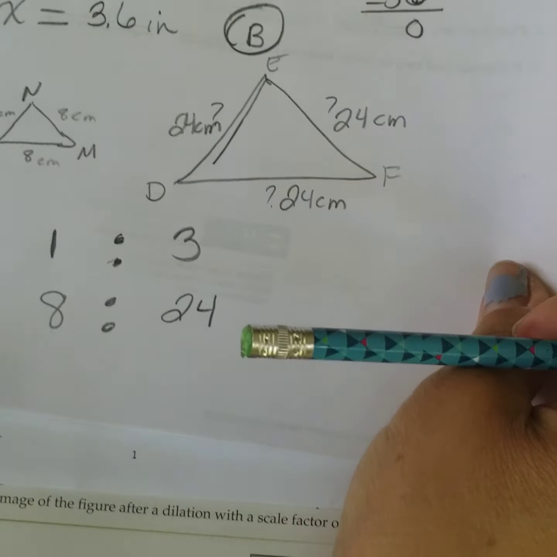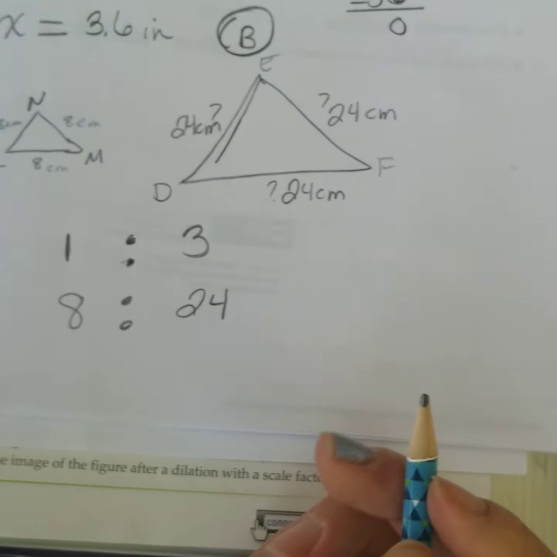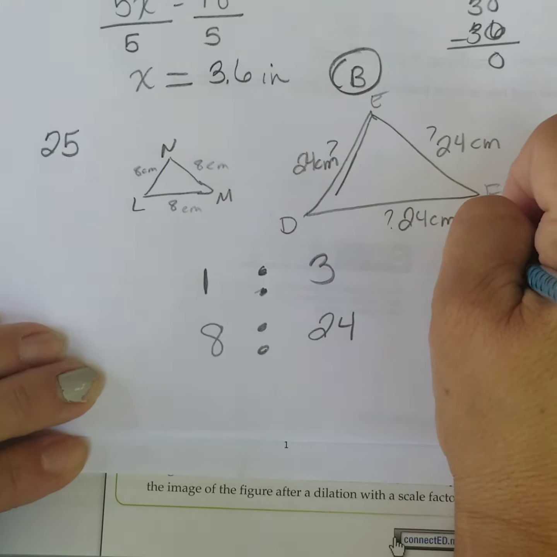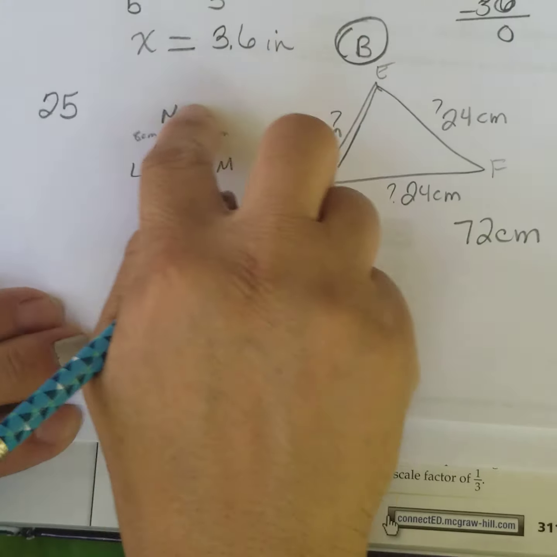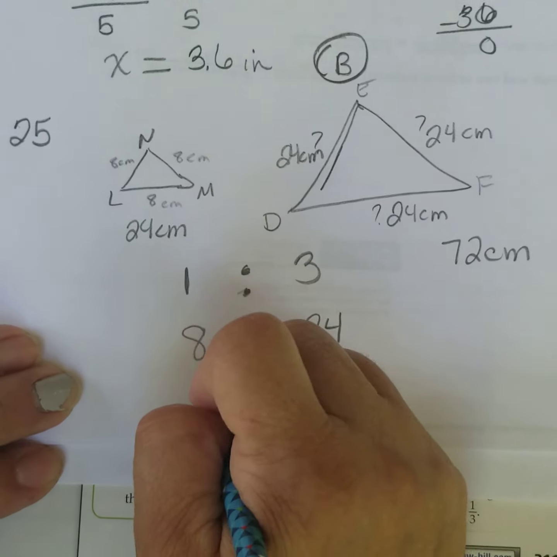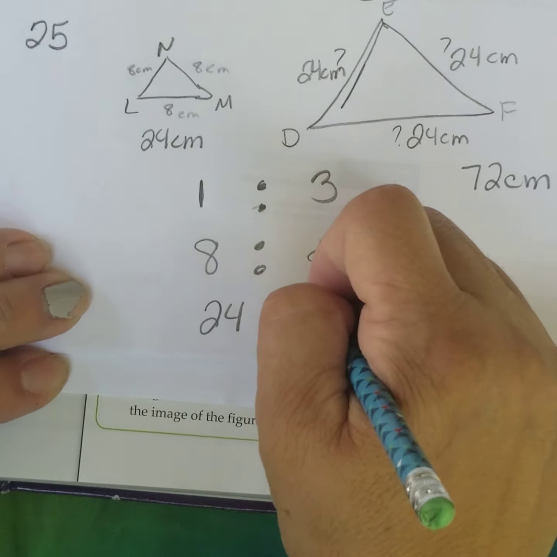So that means for every one of these, there's 3 of these. So if I put 8 times 3 is 24, this would be 24 centimeters, this would be 24 centimeters, this would be 24 centimeters. So if I add up all of my perimeter, I get 72 centimeters. If I add all of this perimeter, it's 24 centimeters. So 24 to 72.